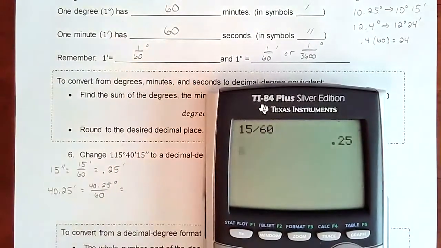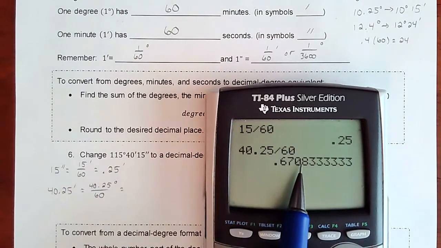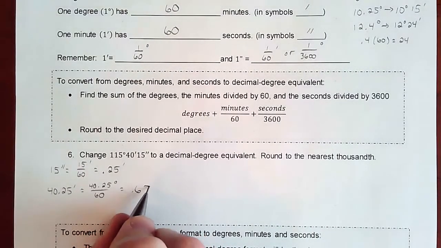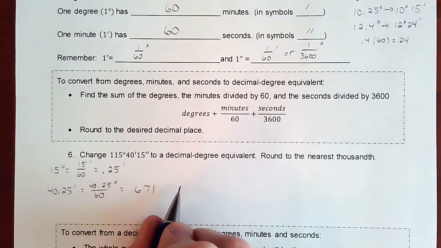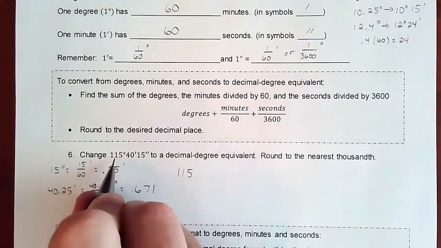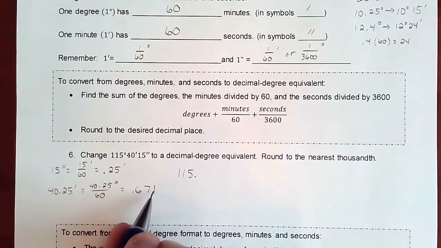So you take 40.25, divide it by 60, and that gets you your answer. So we'll cut it off at 3 decimal places here. We'll make the 8 bump that up to a 1. So we're looking at 0.671. So our final measurement is 115 degrees. So it's 115.671 degrees.